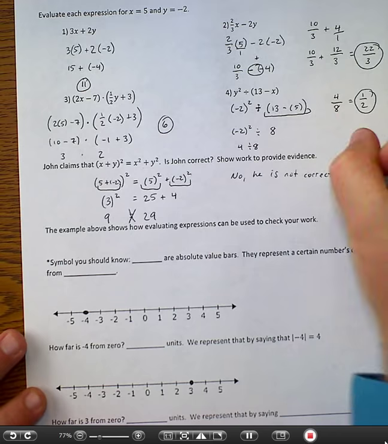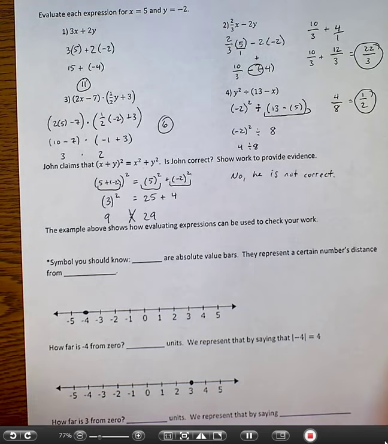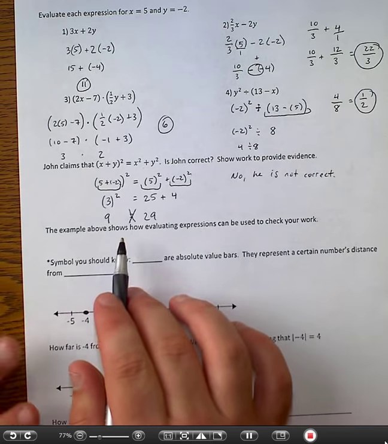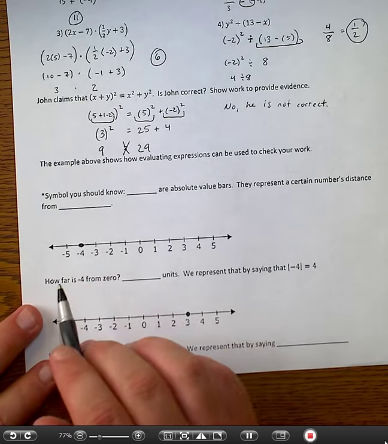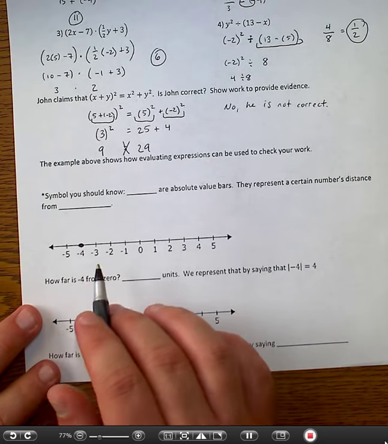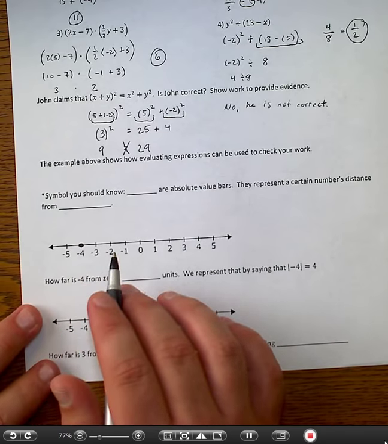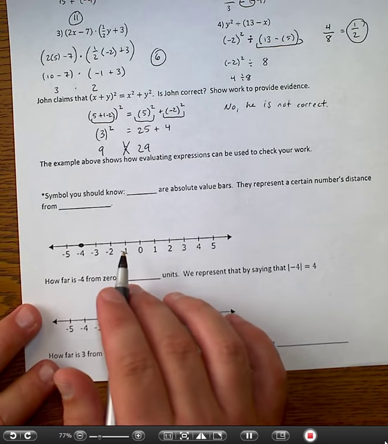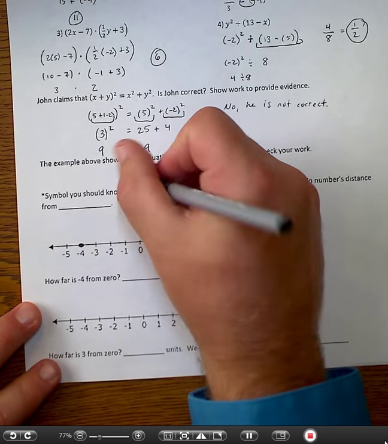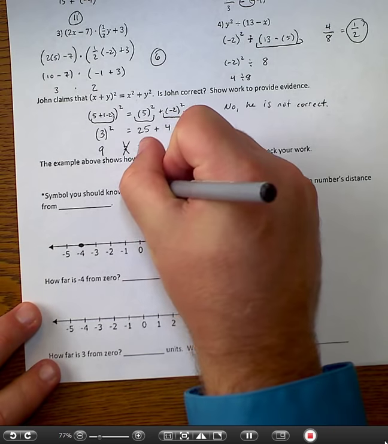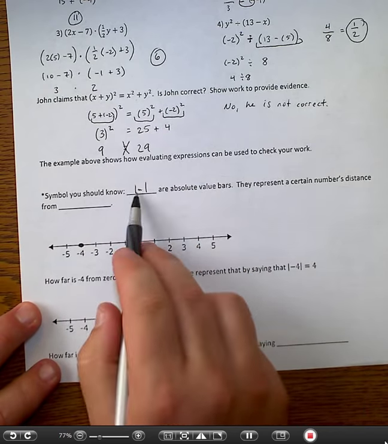Okay? So the example above, again, shows how evaluating expressions can be used to check your work. Now, this last little bit here is going to be used in this Canvas quiz, but it's also going to be used later in Unit 1 and in other units, so we want to get this out of the way right now. A symbol you should know. I just want to show you the 2 bars.